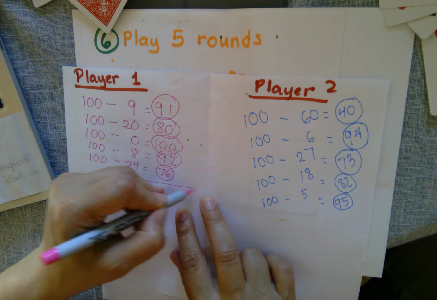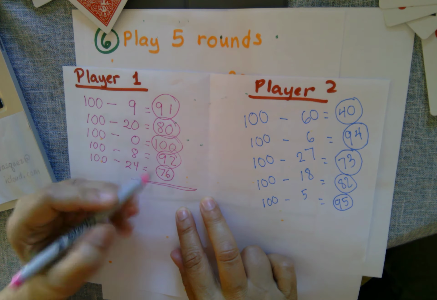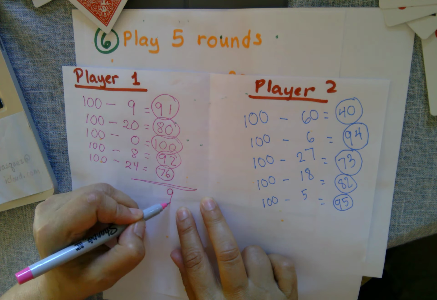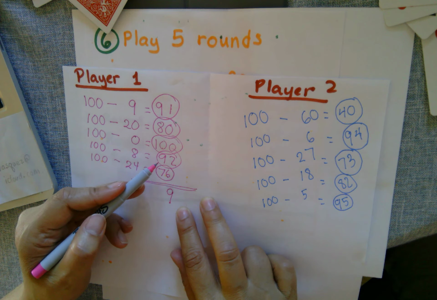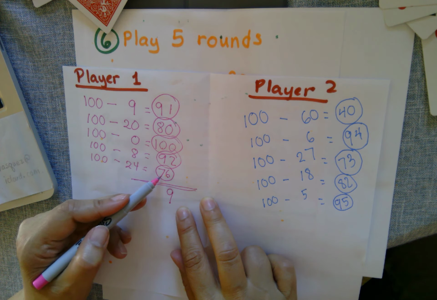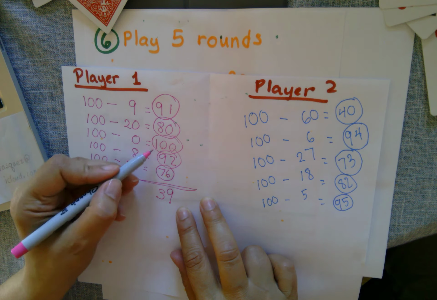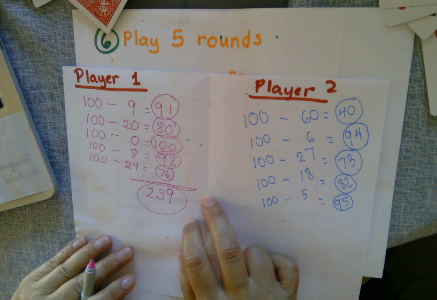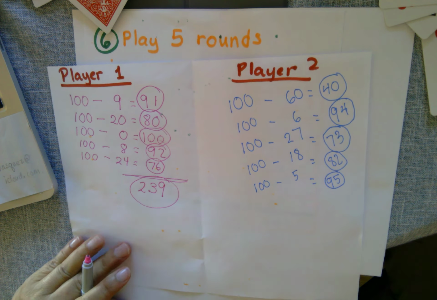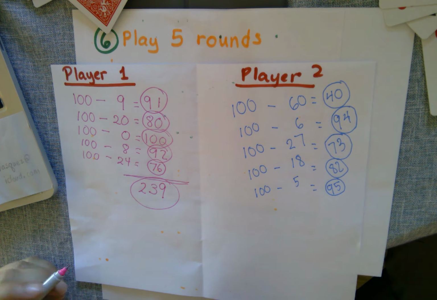So I'm going to do the addition. I know 1 plus 2 is 3, plus 6 is 9. 9 plus 8 is 17, plus 0 is 17, plus 9 is 26, plus 7 is 33. Carry the 1, 1 plus 1. 239 is my score. Go ahead and do your score. That's not correct. Did I not do it correctly? Oh, I did not do correct math. I didn't do it correctly.